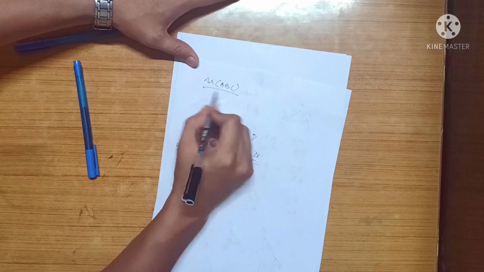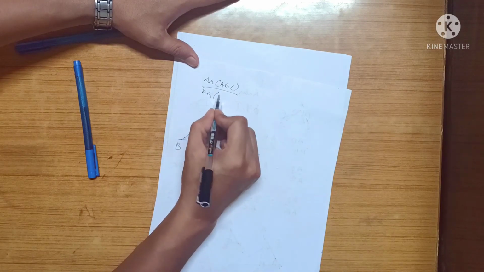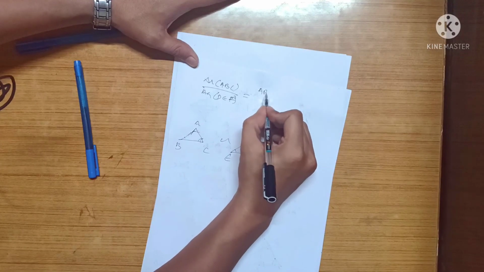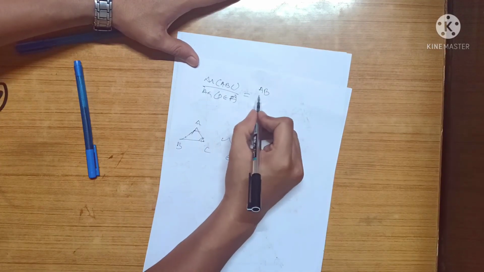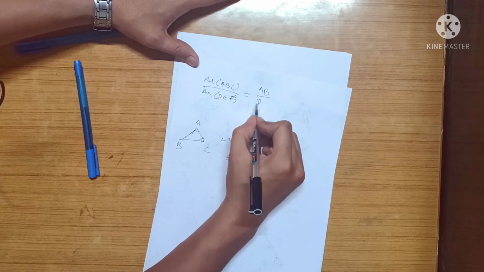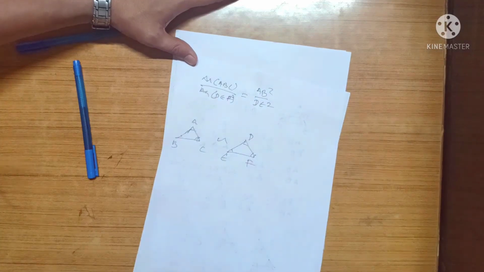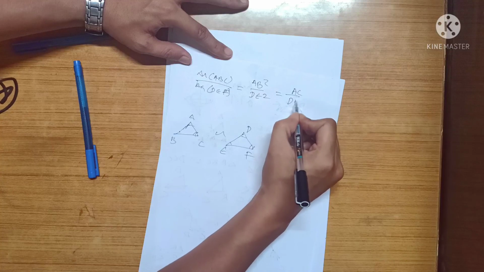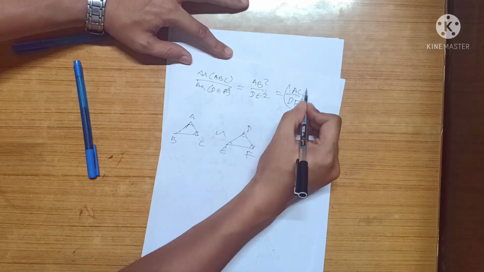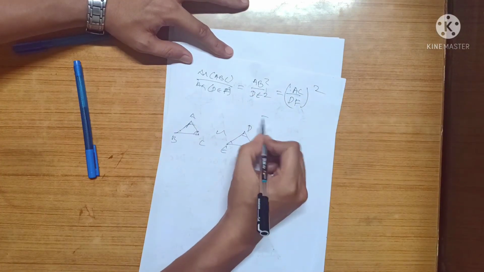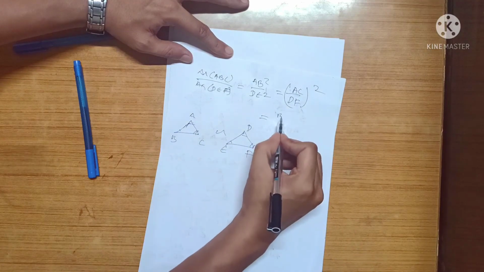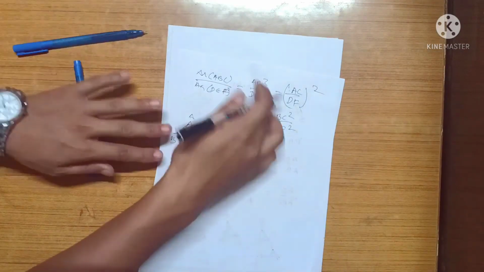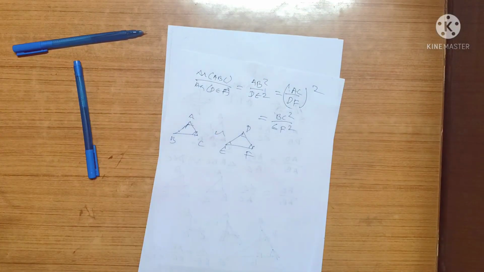Then we can say that area of triangle ABC and area of DEF will be equal to AB square by DE square, or you could even say AC by DF. And remember, we can take square common also, so you can literally write it like this also, or you can write BC square by EF square. So it's the same thing, taking the common and squaring.